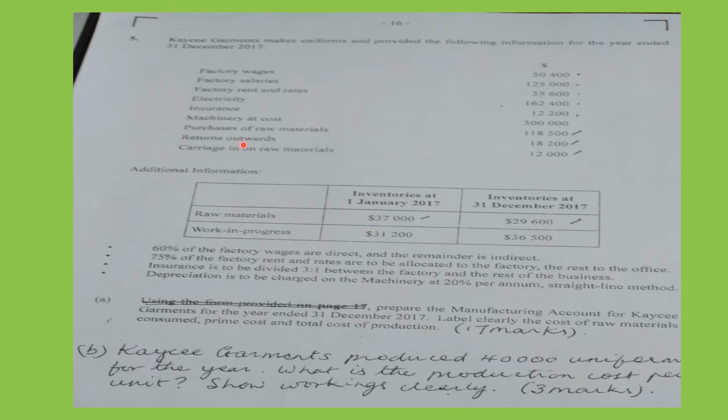I'm not going to read out the figures here, that will just make the video too long. What we have here are the inventories at the beginning of the year and inventories at the end of the year. The raw materials 37,000 and 29,600. Work in progress 31,200 and 36,300. Okay, so we'll get right into the answer.